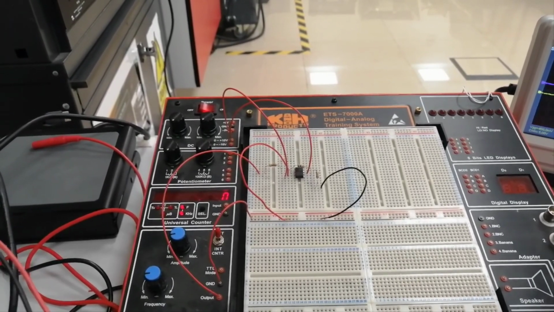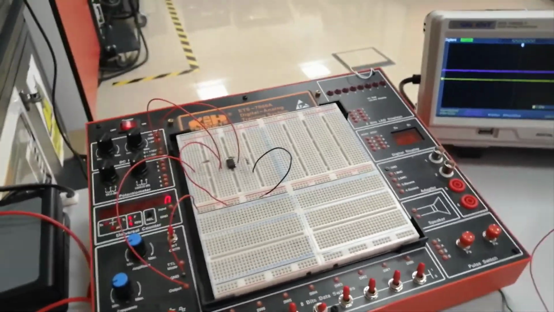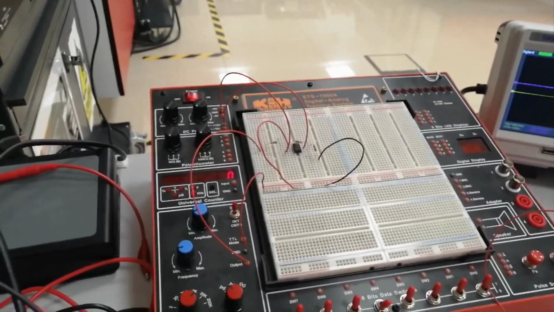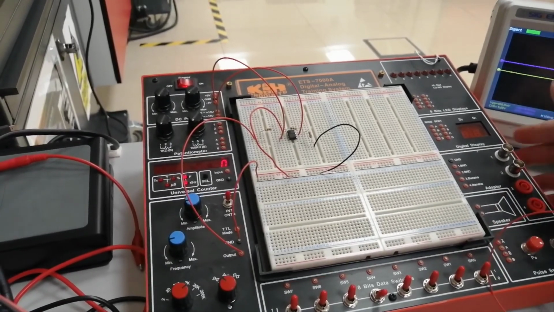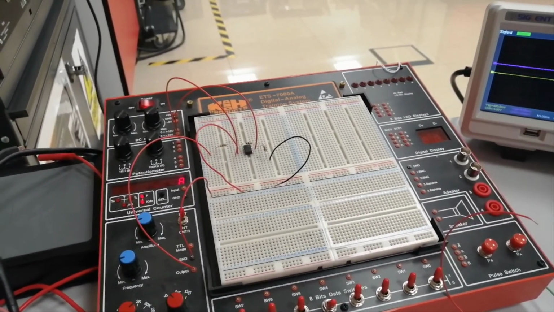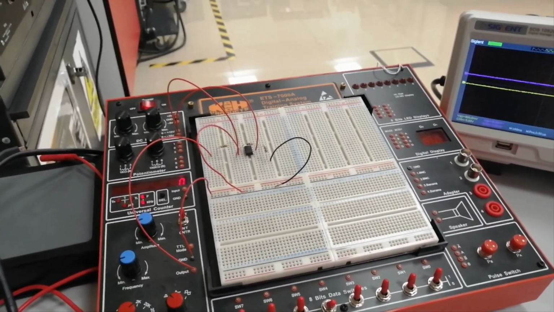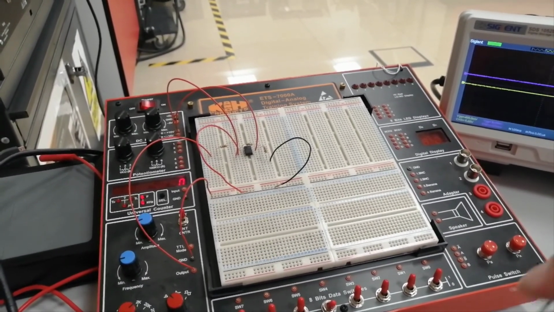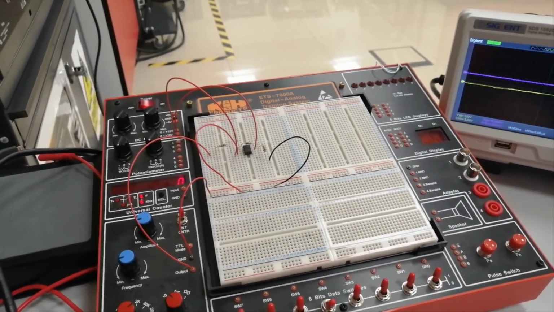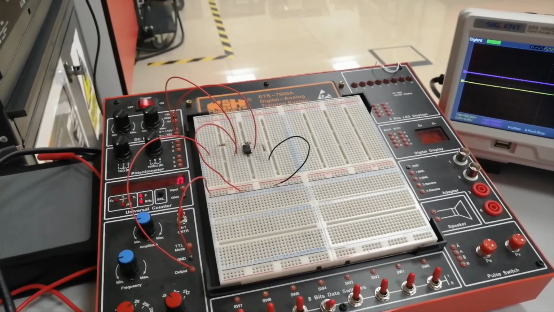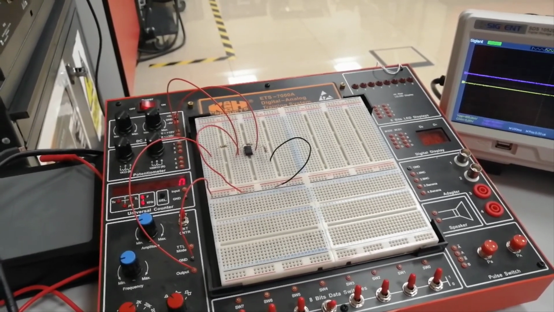All right. Now you need to input a 1 volt peak to peak and 1 kilohertz.